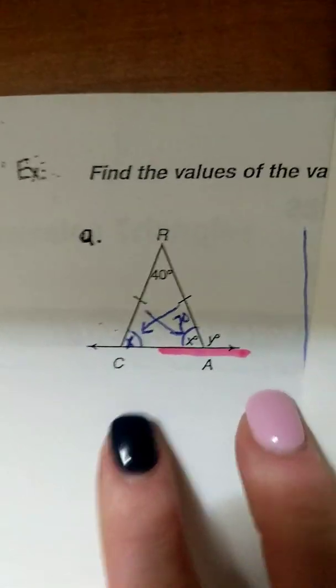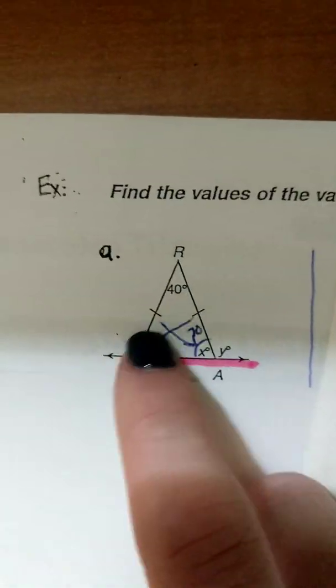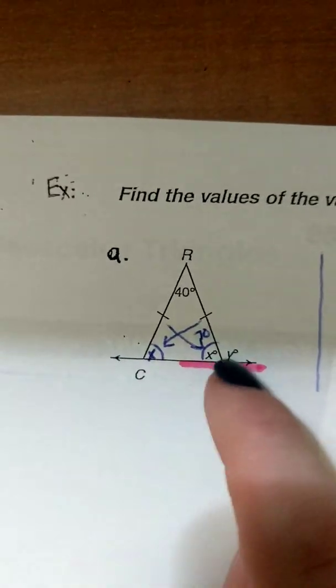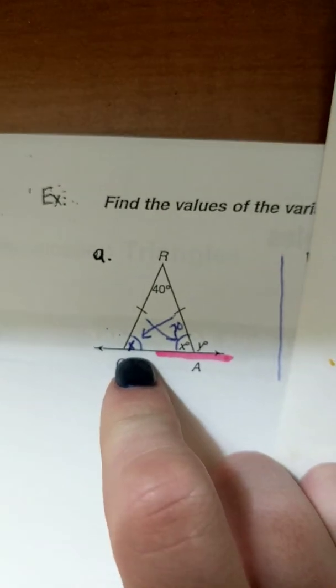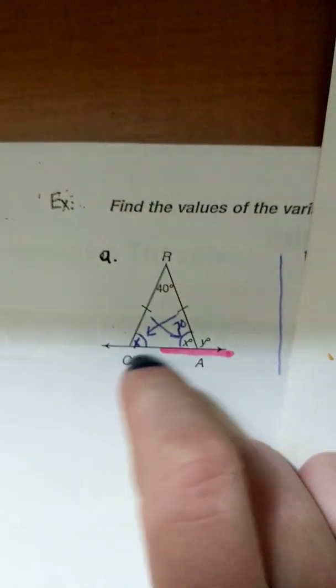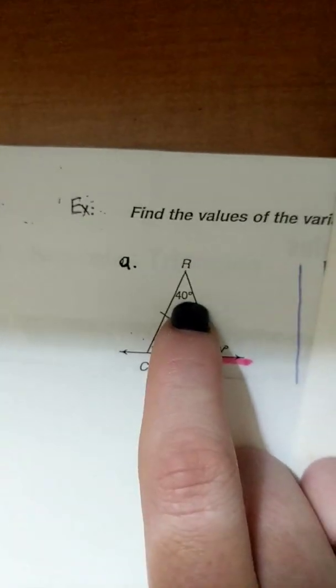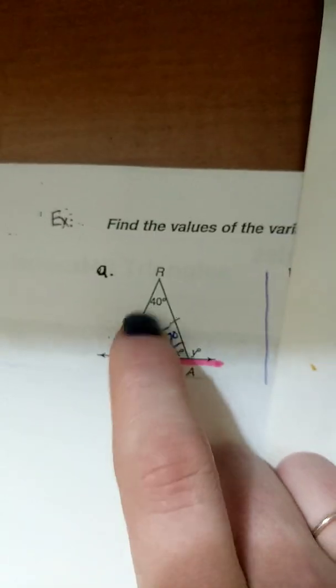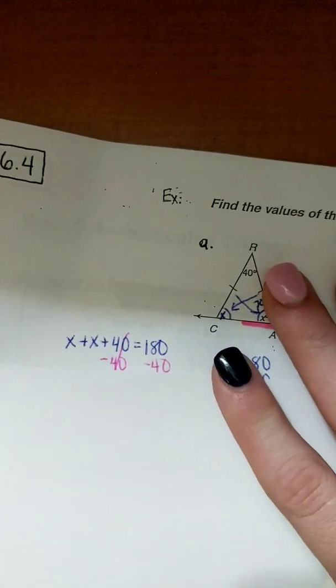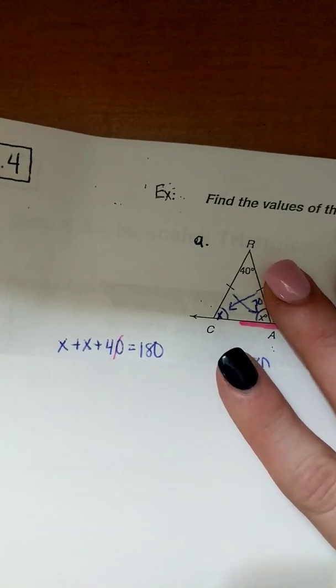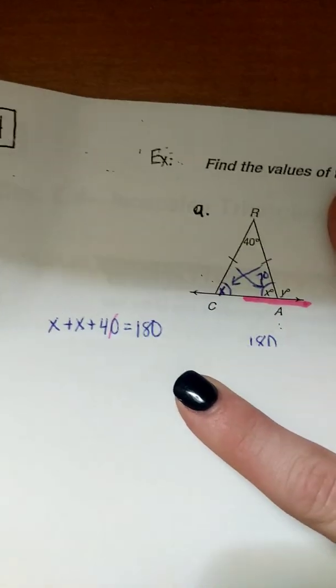Then in this one, again, the sides across from each other are equal. Now they didn't give us this, so that means that they're both x. Now, if this is 40, just like that last one, all three of them have to add up to 180. So I would do x plus 40 equals 180.